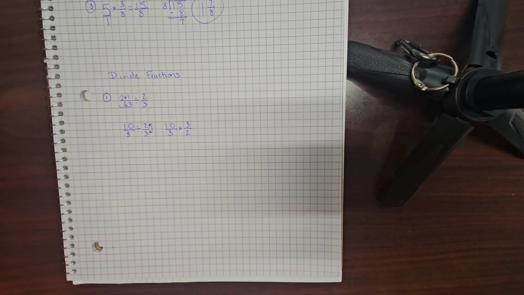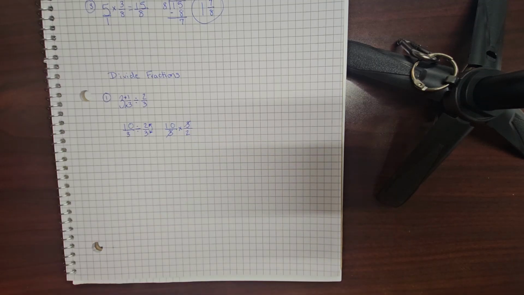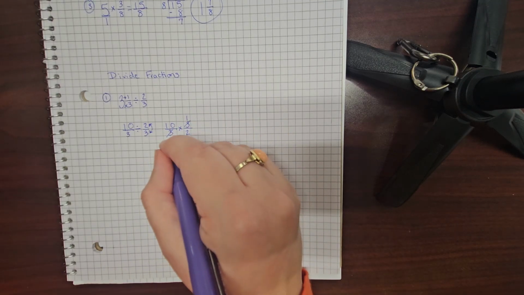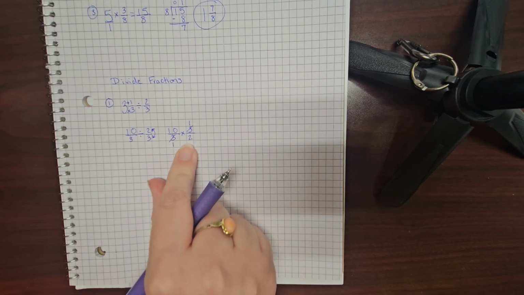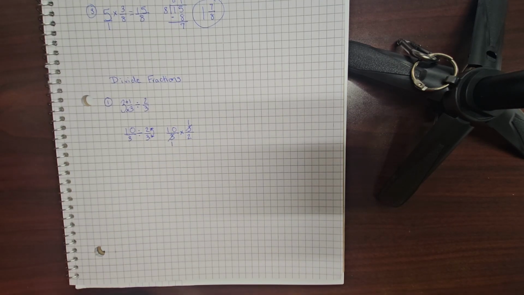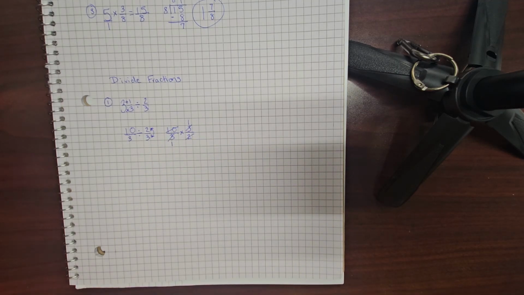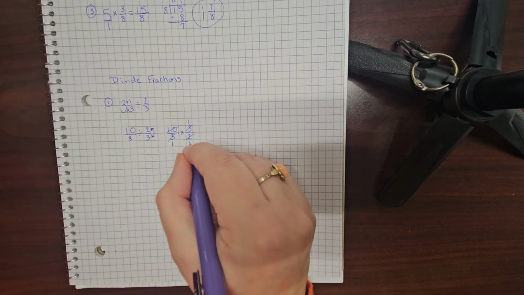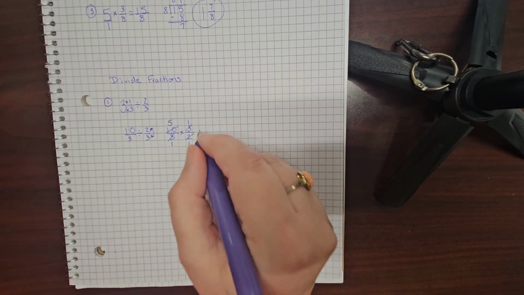From here, I'm going to simplify before I multiply. These two 3's will simplify all the way down to 1. 2 and 10 have 2 in common. I know this because I know my 2's multiples. So I can divide both of these numbers by 2. 2 divided by 2 is 1. 10 divided by 2 is 5.